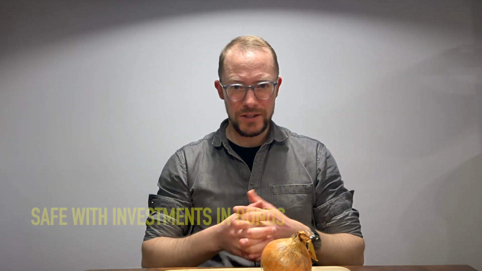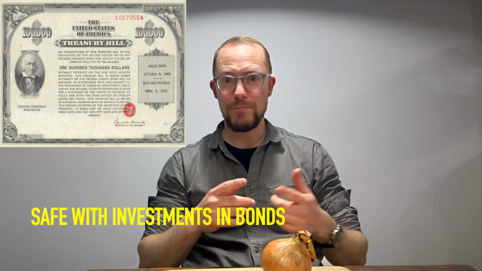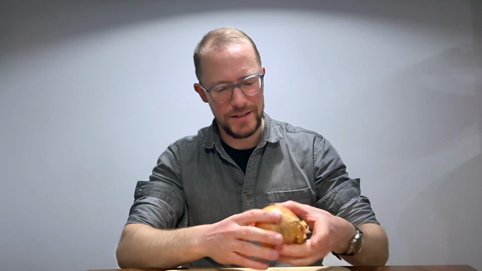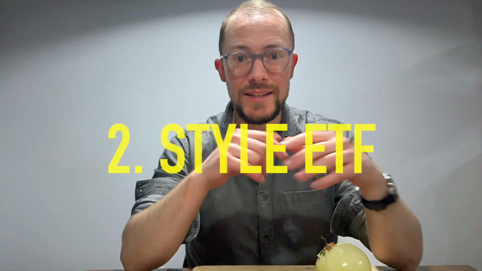As the name indicates, fixed income, you kind of know what you're going to get out of them. So that's why they're considered pretty safe. They invest mostly in bonds and other types of fixed income securities. First layer goes off. Second type, we've got the style ETFs.